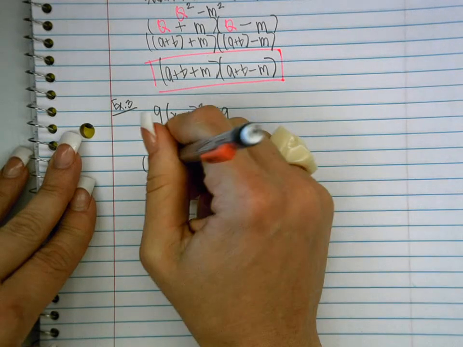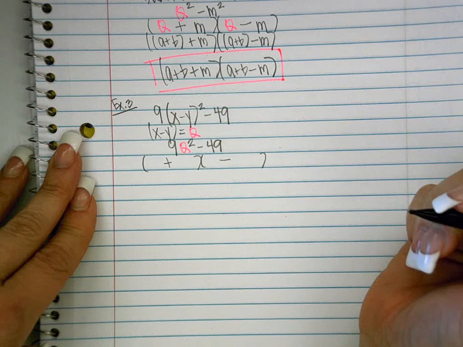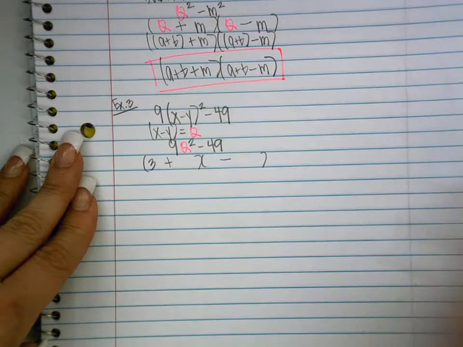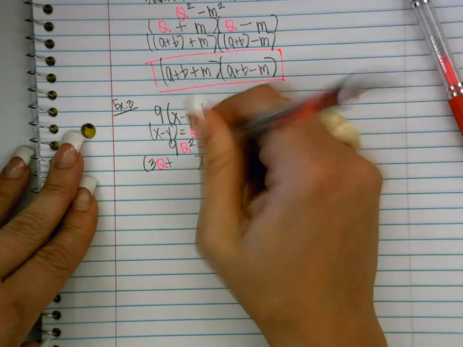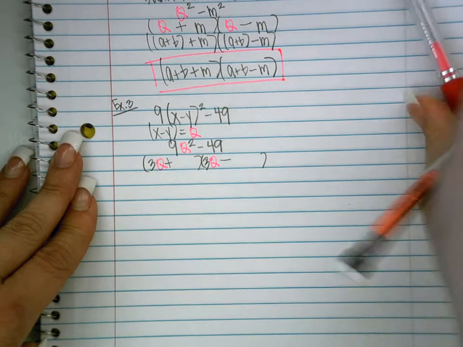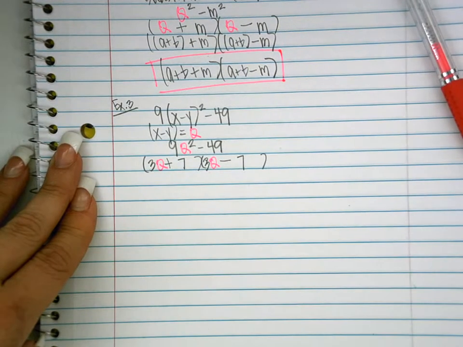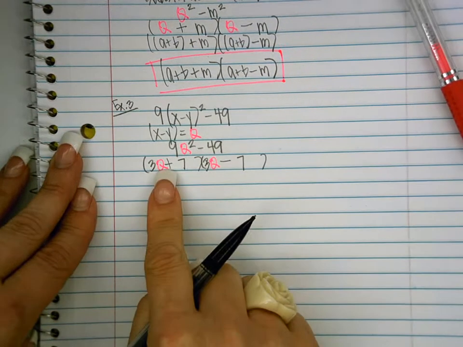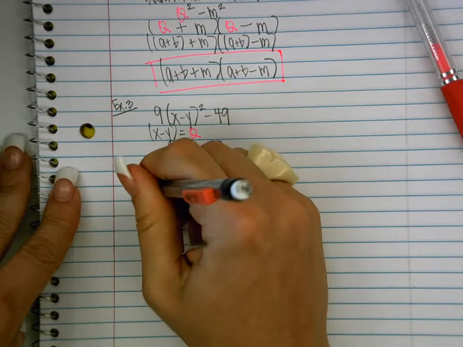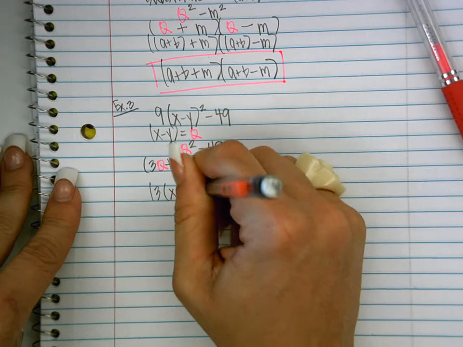Then, 1 gets a positive, 1 gets a negative. What does 9q squared break into? 3q and another 3q. What does 49 break into? 7 and 7. Now, this is why it's important that whenever you plug things back in, you do so in parentheses. This is actually 3 times x minus y plus 7.